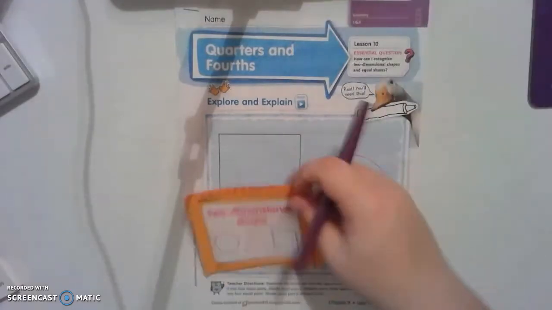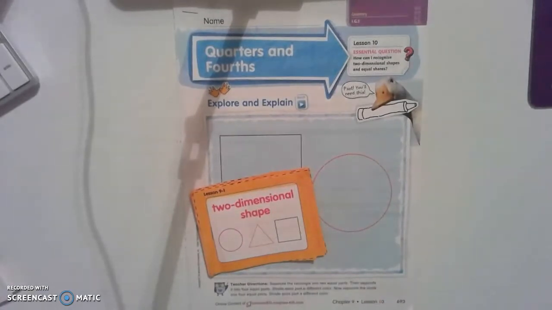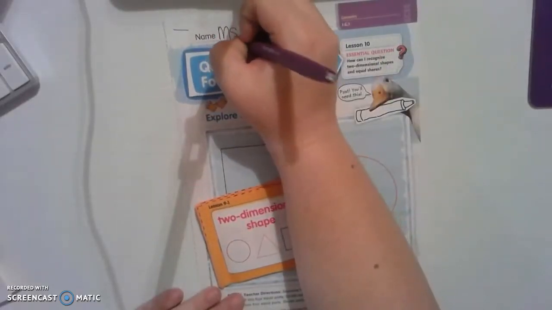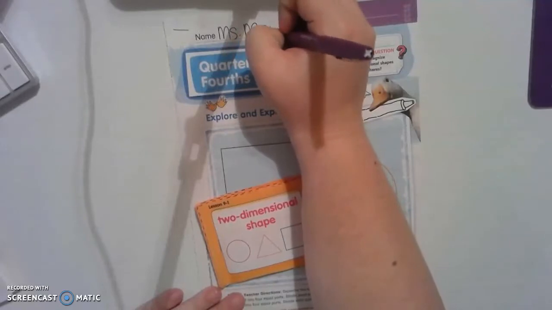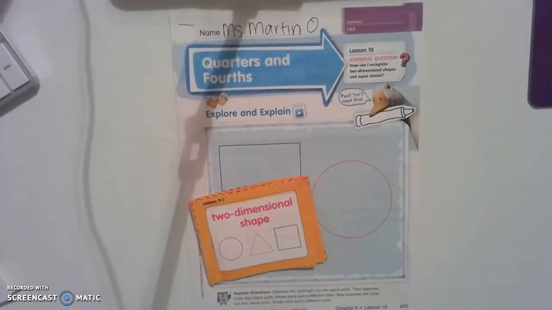The first thing I need you to do is get out your vocabulary notebook if you still have it. And I need you to get out your pencil so you can write your name up at the top and use it for the day. So we're going to put our name and number up at the top so Miss Martin can see it and make sure that it's yours.